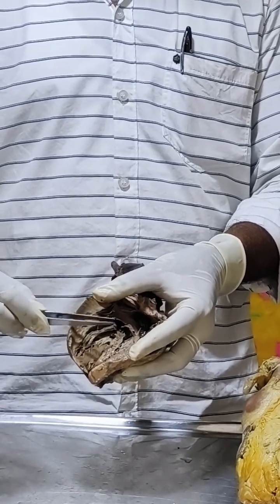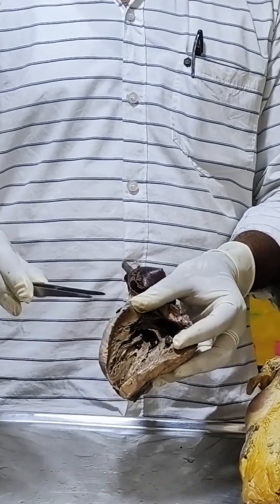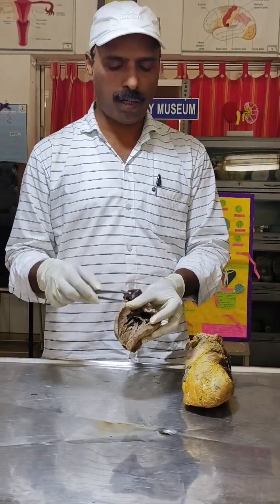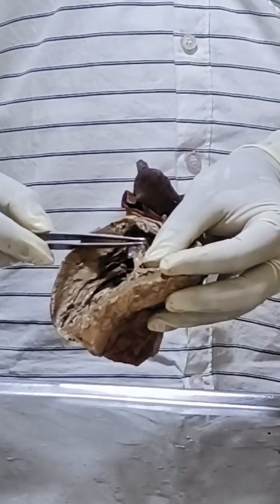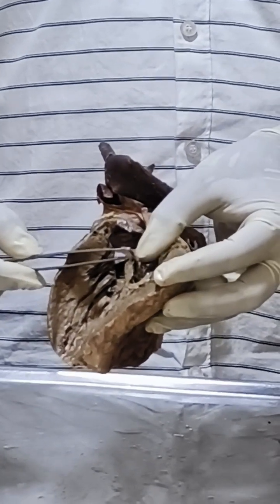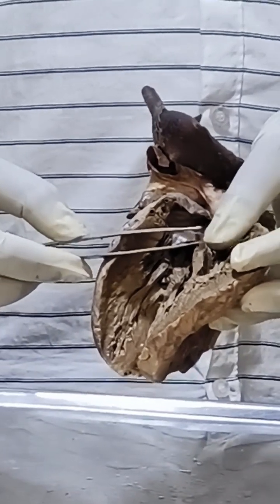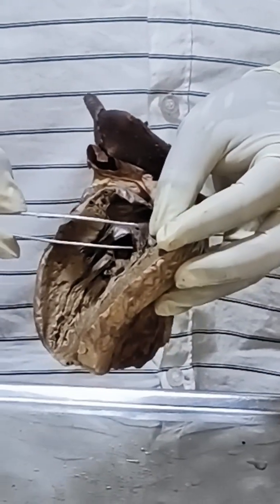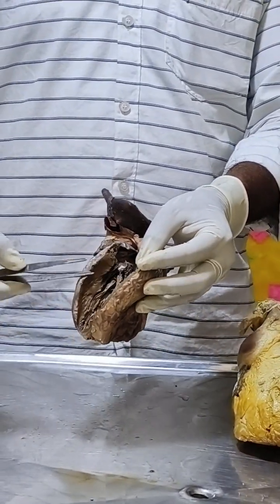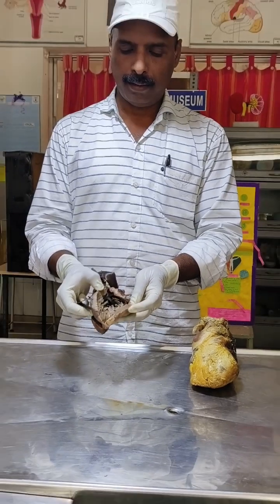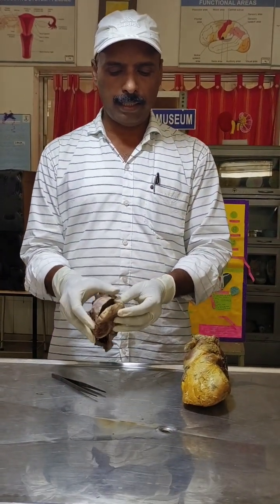So lower rough part and upper smooth part. The lower rough part has the ridges, bridges and pillars. The bridges are called the chordae tendineae. These are the bridges: two ends connected, one end is attached to the papillary muscle, and another end is attached to the cusp of the atrioventricular orifice. These are called bridges, or the chordae tendineae. So this is what you have to remember in the left ventricle. Now, what is the difference between the right ventricle and the left ventricle?